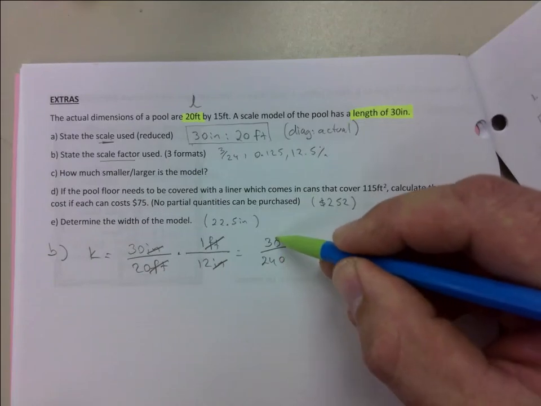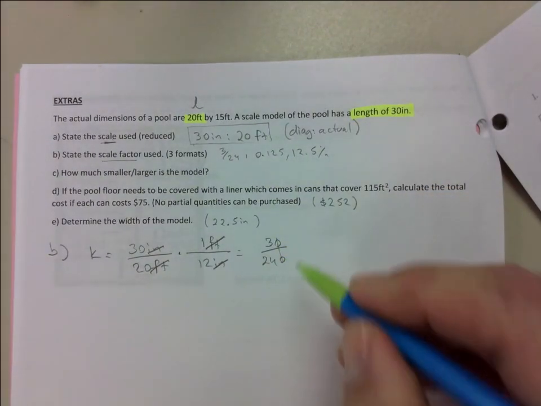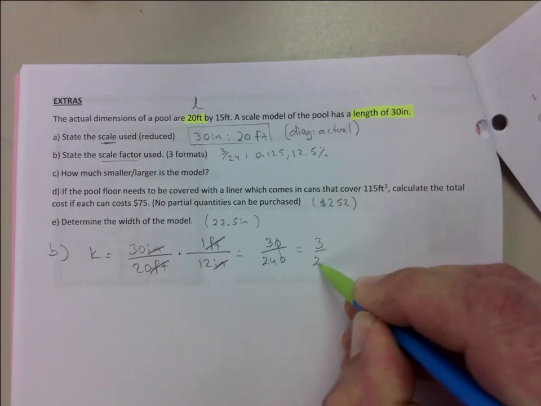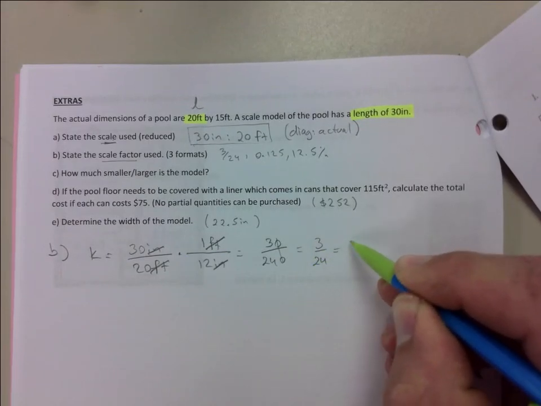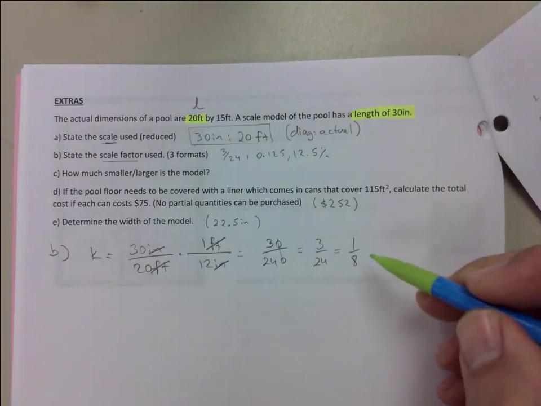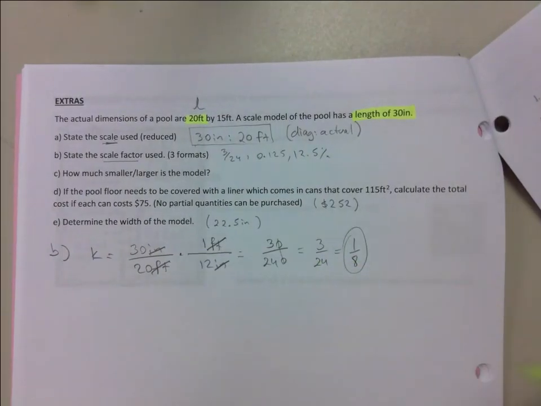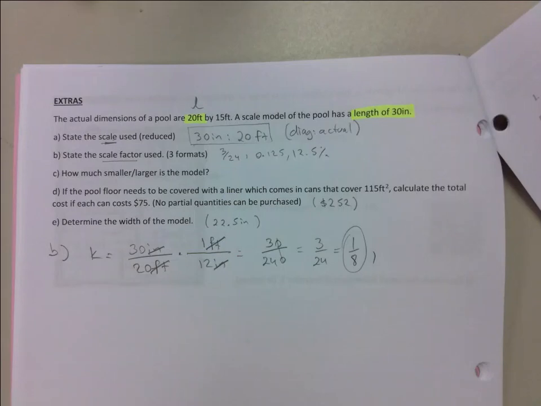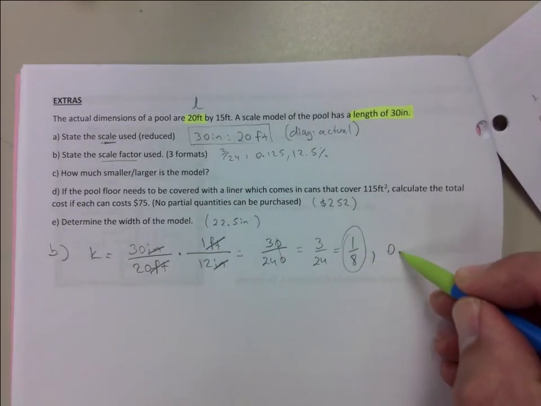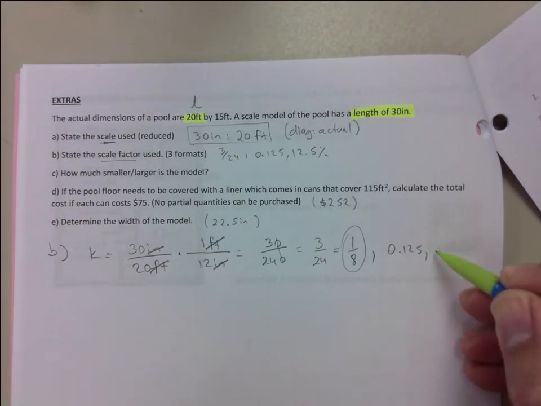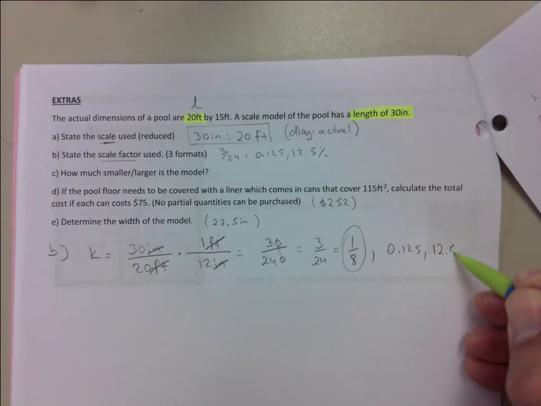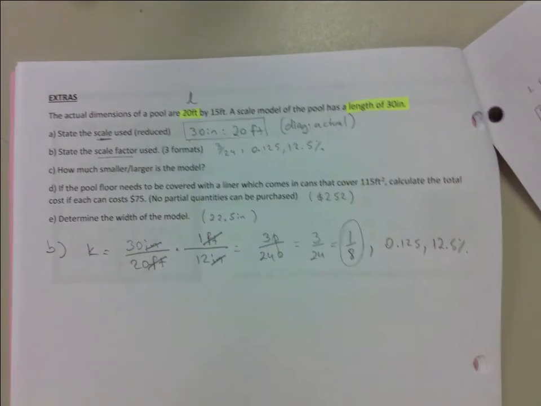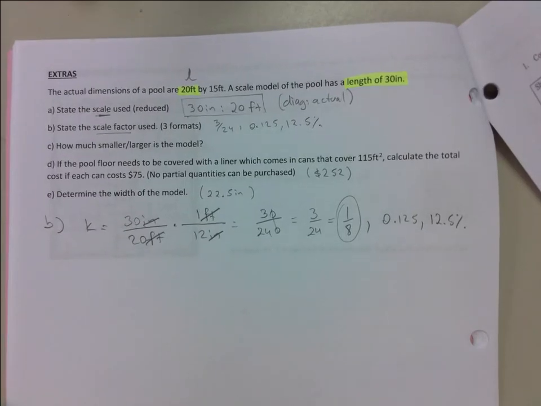And trailing zeros can be canceled when they're in a fraction. So it's 3 over 24. Yes, you can go even further, 1 over 8. Either one is fine. I'm not going to take marks off for not reducing. If you divide that, you get 0.125. If you turn that into a percent, 12.5%. That's how I did that one.